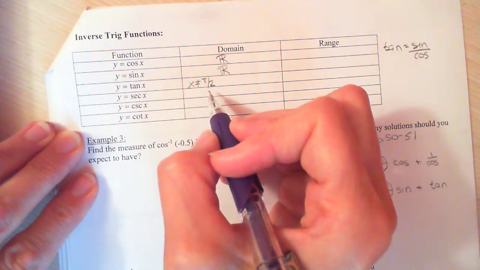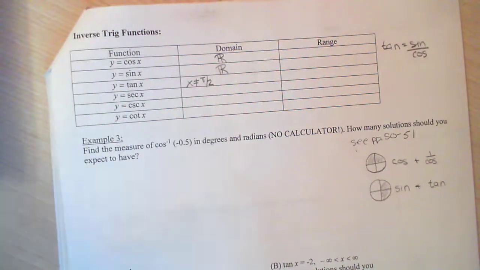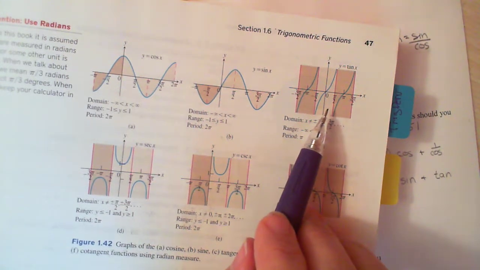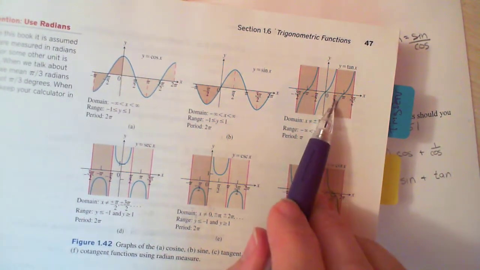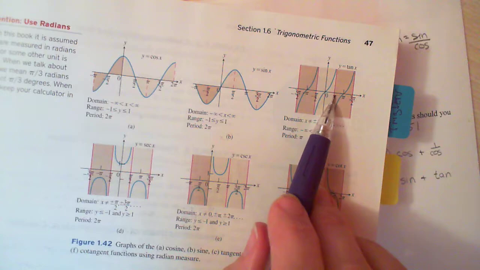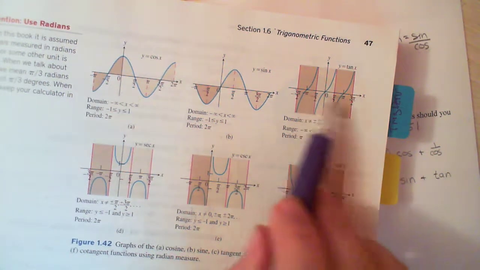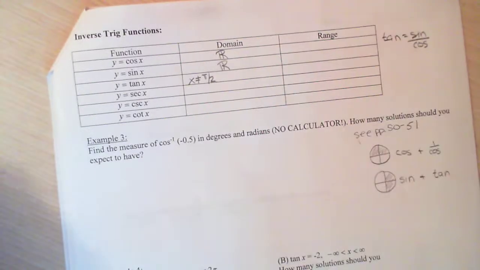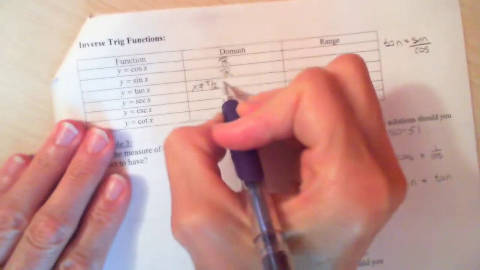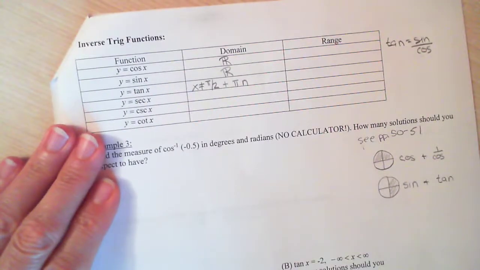So x is not equal to pi over 2, and then remember tangent, I'm just going to quickly put a tangent graph under here. Remember, tangent graph does this. So pi over 2, it's undefined. And then it keeps going. So I want to represent my domain saying it can't be equal to pi over 2, but it can be all these other x values. So how we want to write that is x cannot equal pi over 2 plus pi times the integer n.